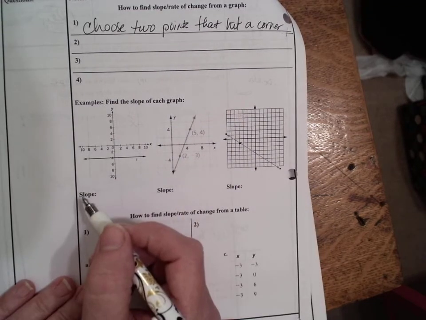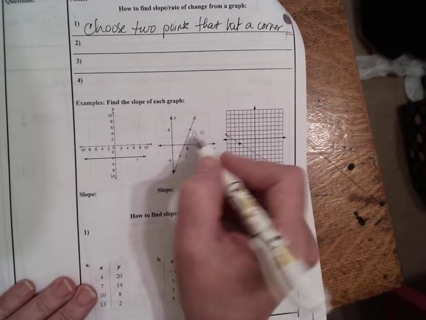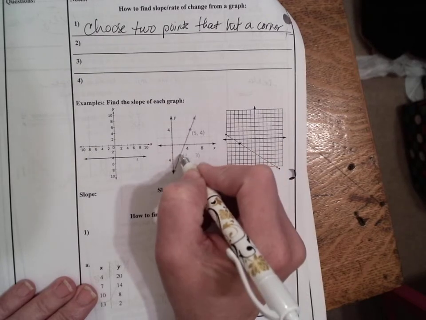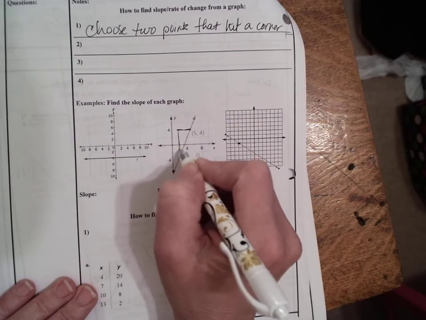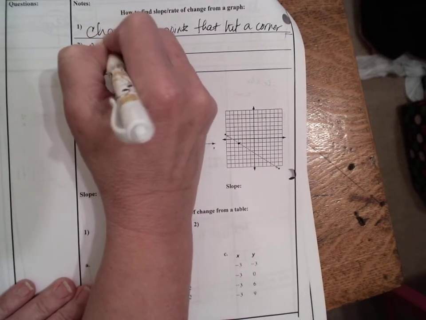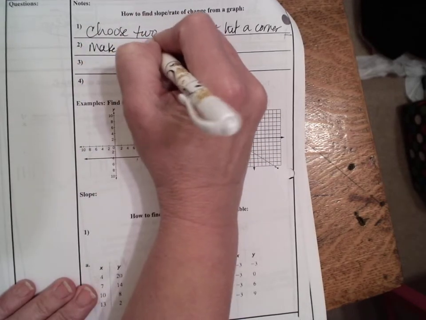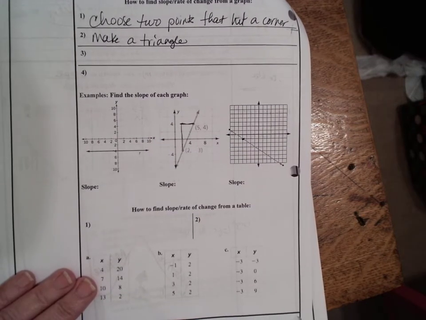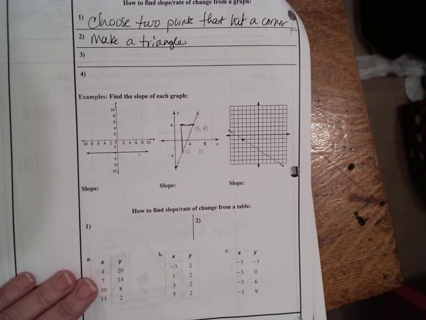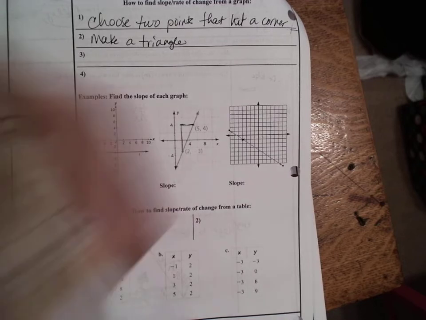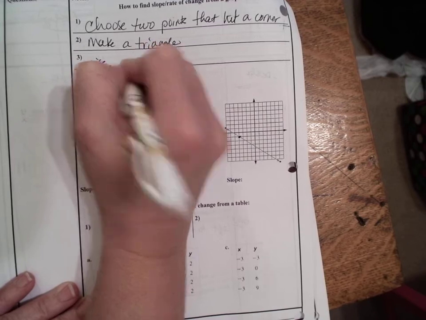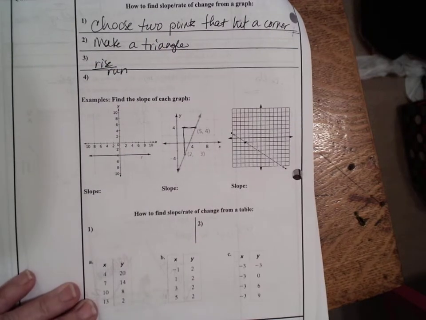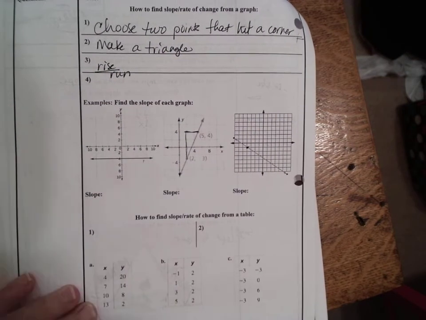Then what I like to do is if I can, I just make a triangle, like these 2 points already told us. Then I go up. So you're going to end up making a triangle, and then you're going to count rise over run, the vertical change over the horizontal change.